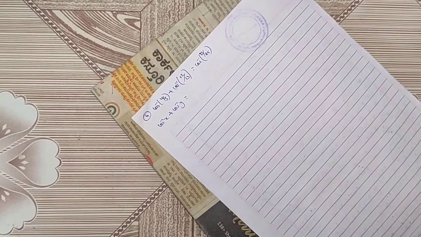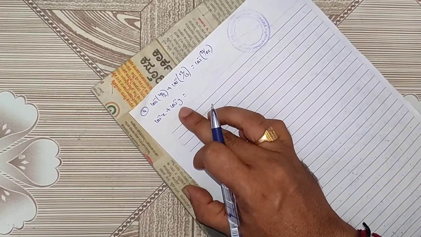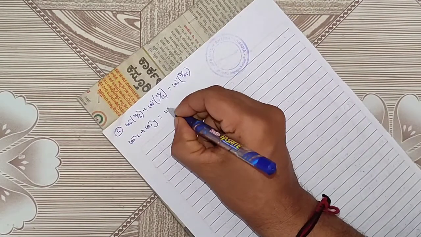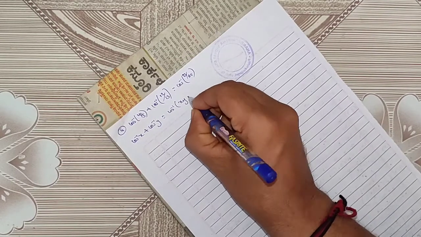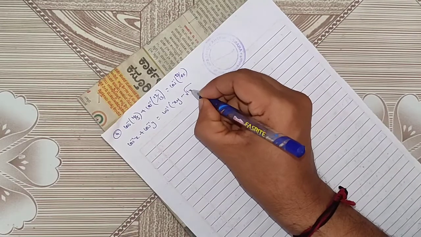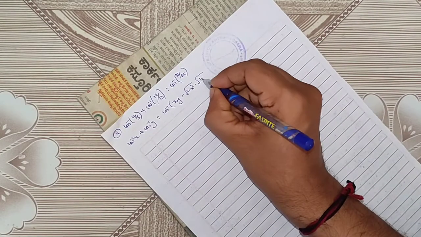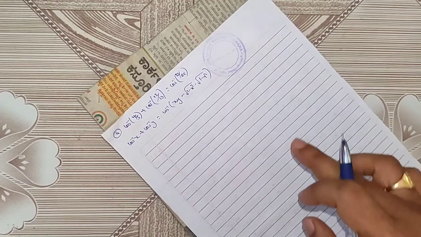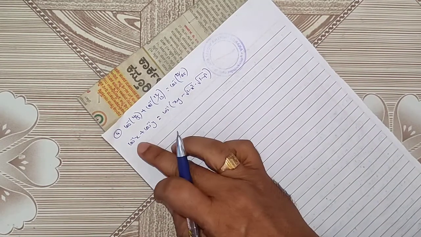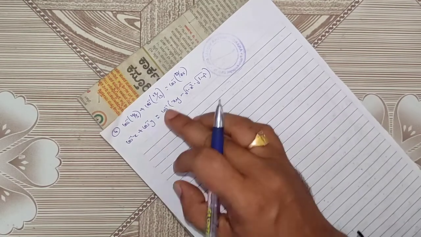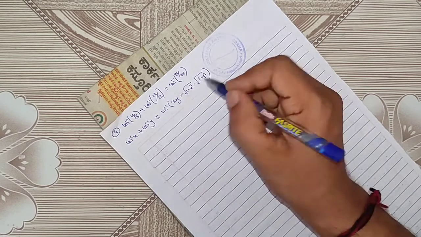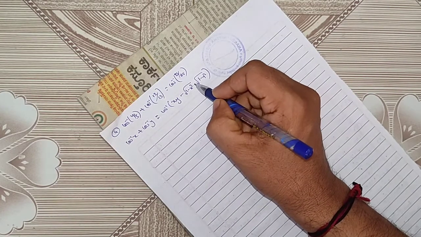You should remember this: cos inverse of x plus cos inverse of y is equal to cos inverse of xy minus root of 1 minus x square into root of 1 minus y square. This is one of the important results.